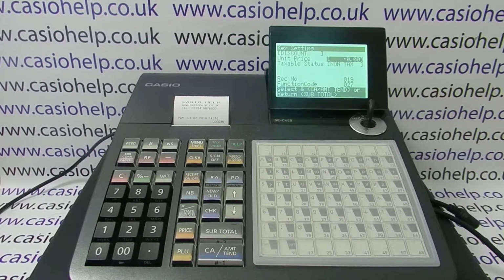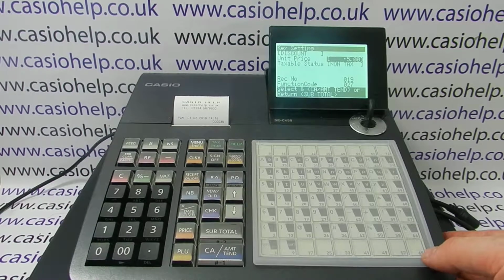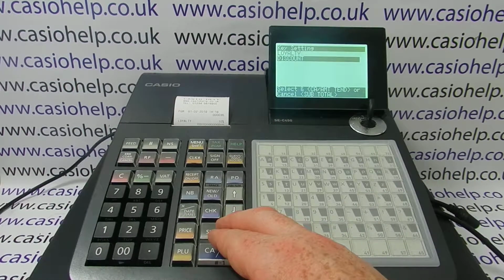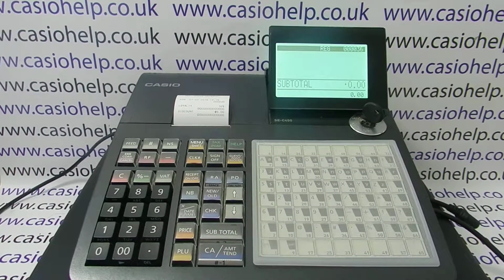We'll give it a preset rate. I'd say £5. Subtotal, key back to REG. Now we can have a quick look at how they work.